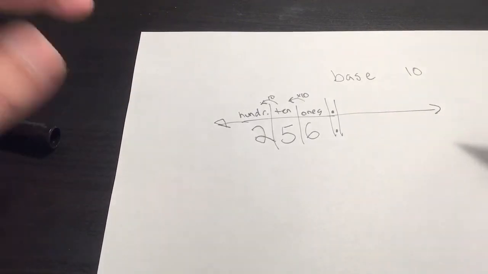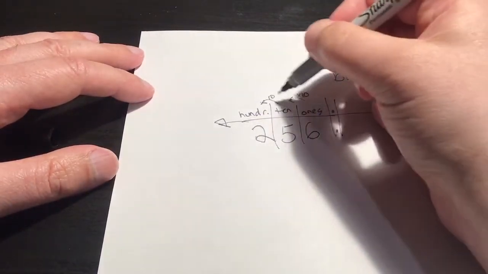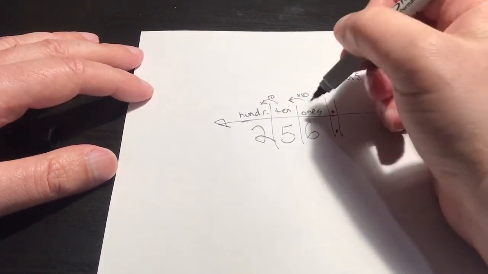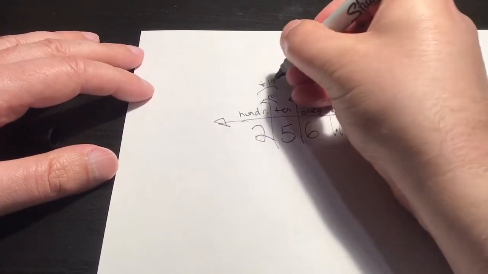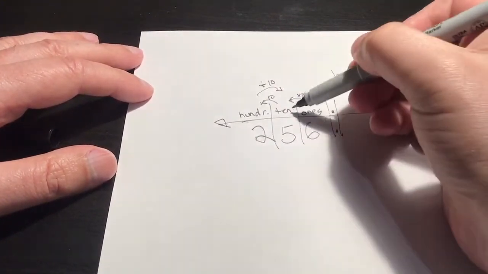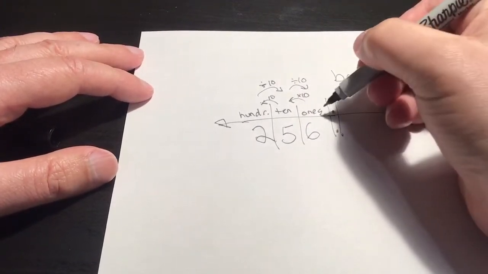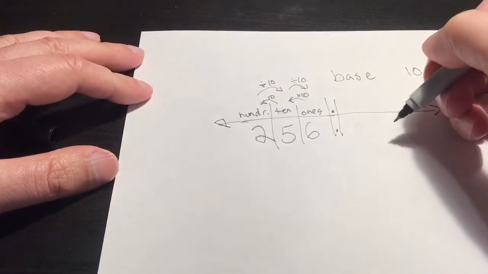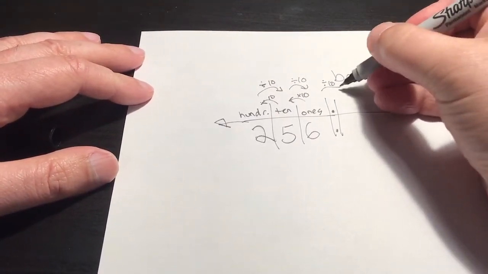So how do we know what our decimals are? Well, it goes up by 10, but it also goes down by 10 the other way. 100 divided by 10 is 10. 10 divided by 10 is 1. So our next one down needs to be divided by 10 as well.